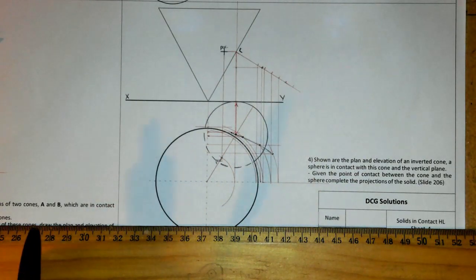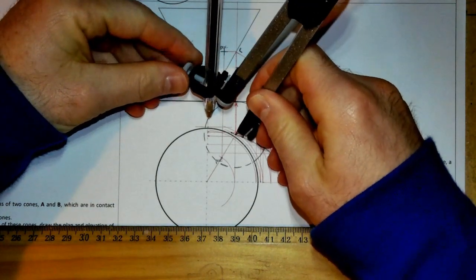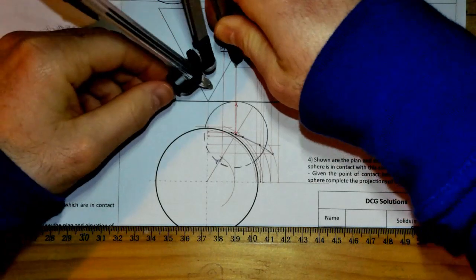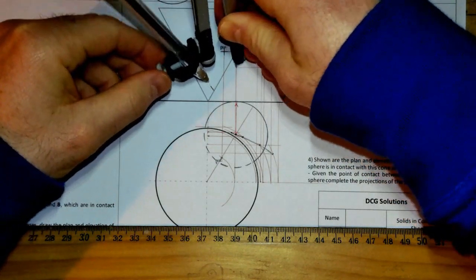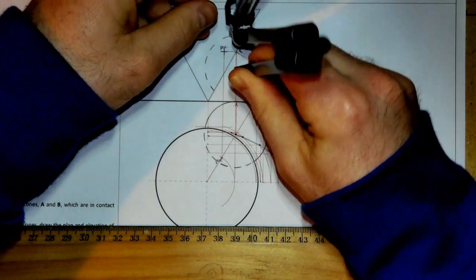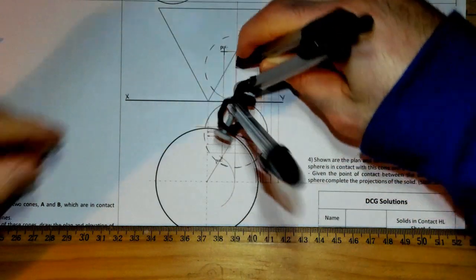It's at the back, so there's going to be a bit of hidden detail here again. So this is all going to be hidden detail here, guys. And then this will be heavy.